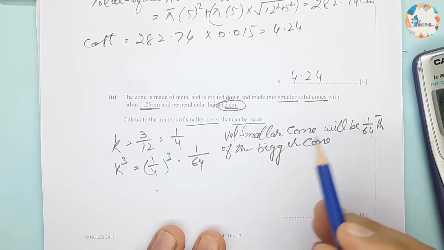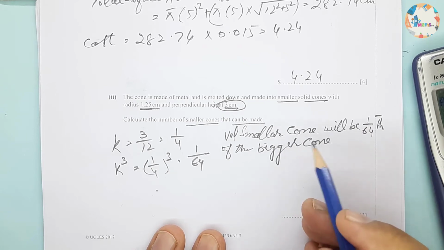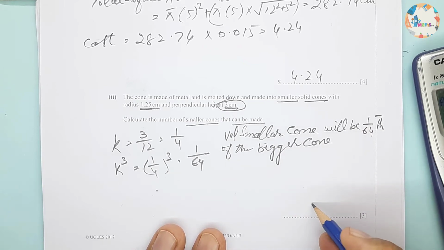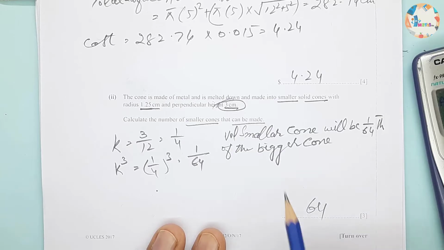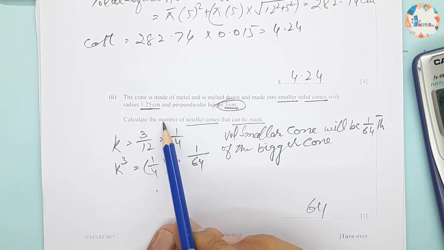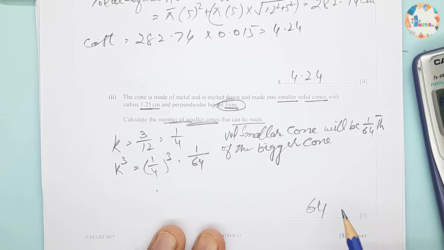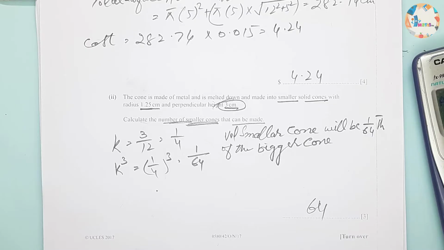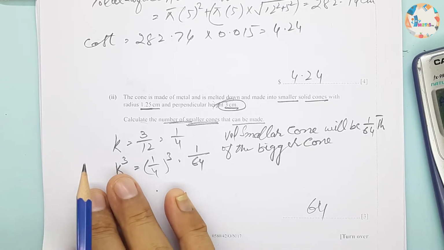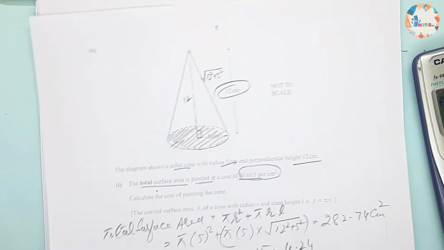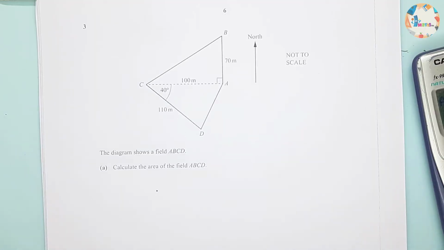1/64th volume, so it means we will get 64 small cones. They are asking how many; calculate the number of smaller cones. So there will be 64 smaller cones. The bigger cone we will be melting and we will be getting 64 smaller cones. Hopefully you understood this question as well.